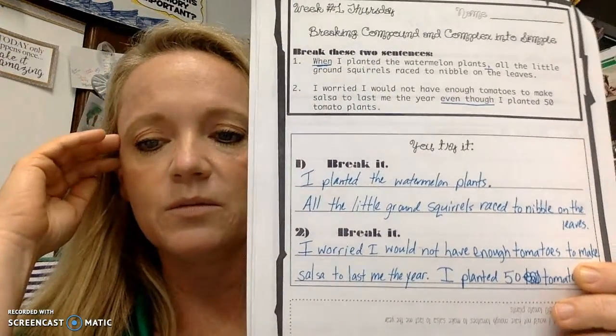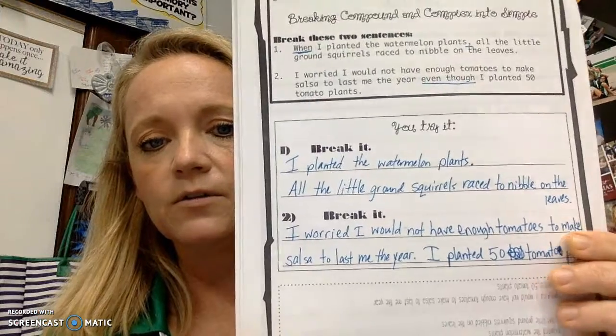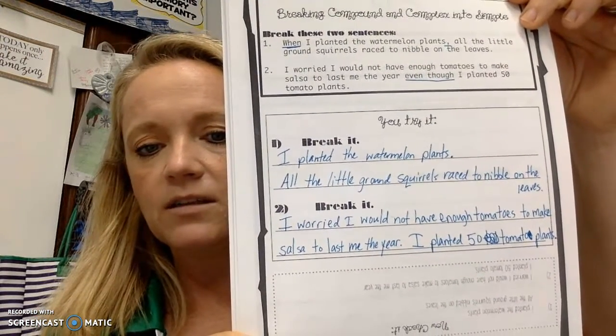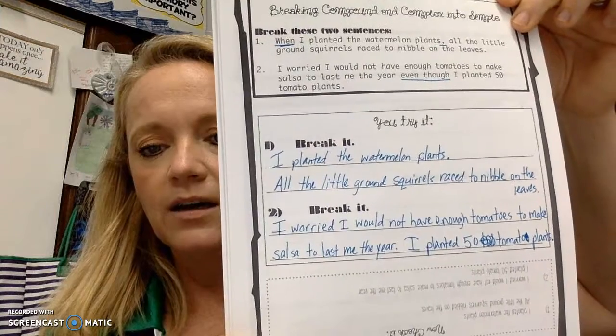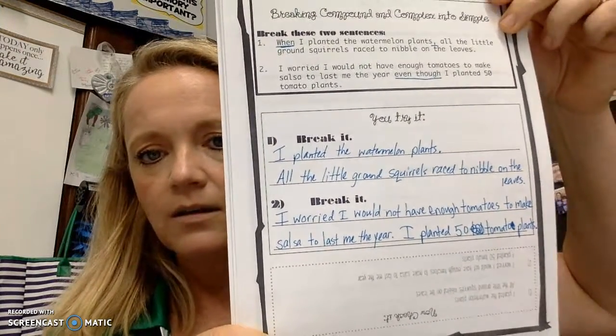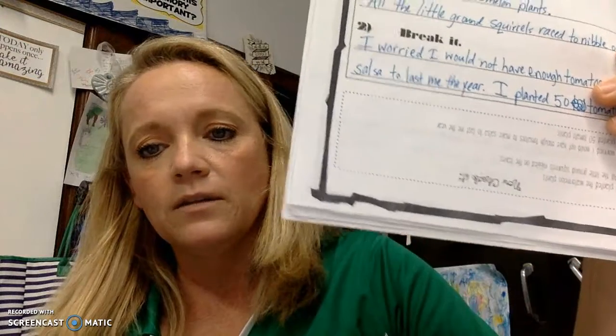So it helped us split our sentences. The first one says, I worried I would not have enough tomatoes to make salsa to last me the year. I planted 50 tomato plants. 2 separate sentences. If you struggle, there are example answers down at the bottom. And I think that finished up our day.